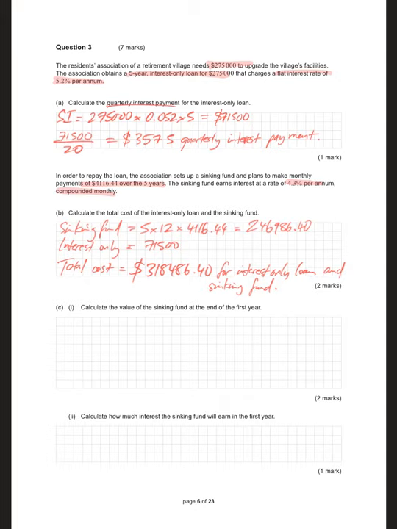Calculate the value of the sinking fund at the end of the first year. Now we use TVM solver. 1 year's worth of payments, 12 payments a year, so N is equal to 12. The interest rate was 4.3. PV, they didn't say anything, so it starts off with nothing. You're told the payments were $4,116.44, so that's negative because it's going into the bank. You're calculating FV, with payments per year and compounding periods per year both 12.